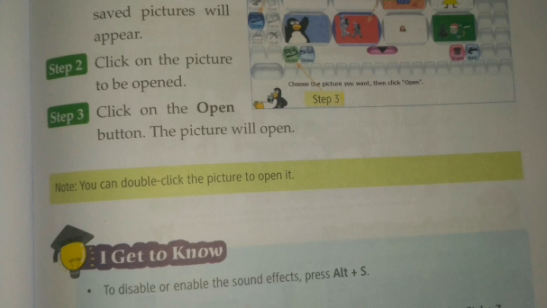Okay. First you have to click the open button. So you can see a list of saved pictures will appear. So step 2, click on the picture to be opened. Which one you want to open? So please click on that, then click on the open button, the picture will be opened.